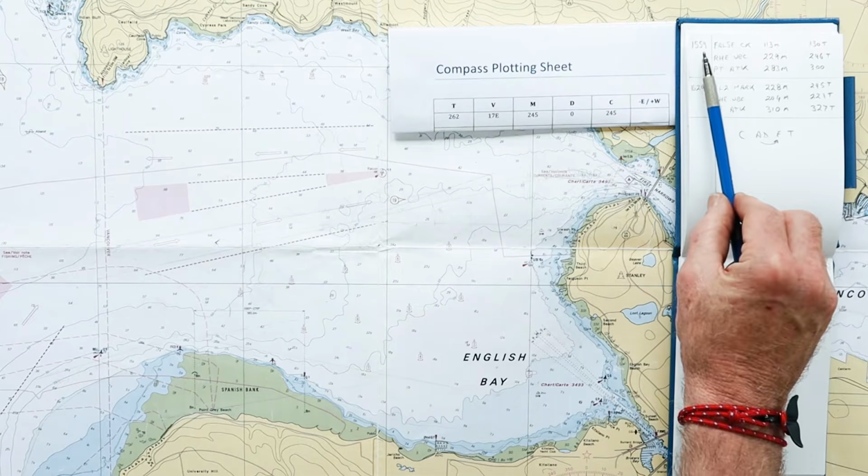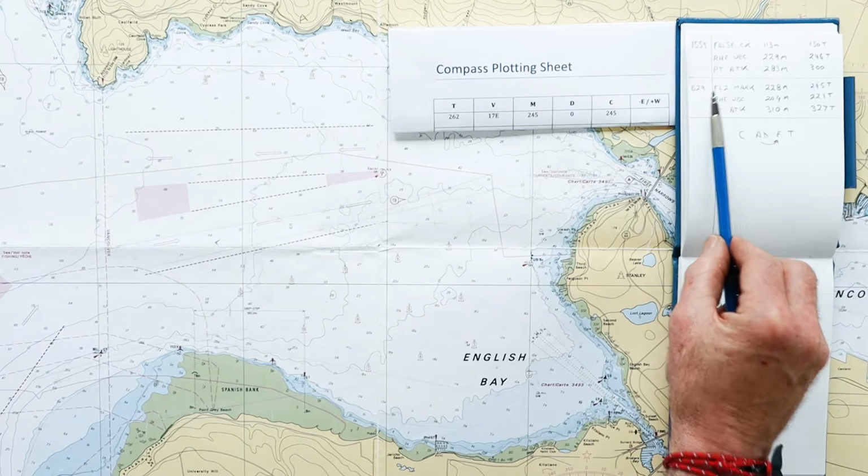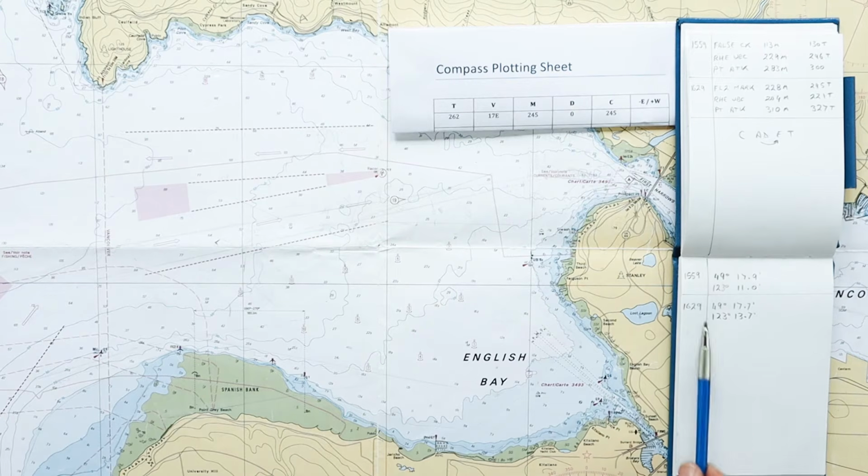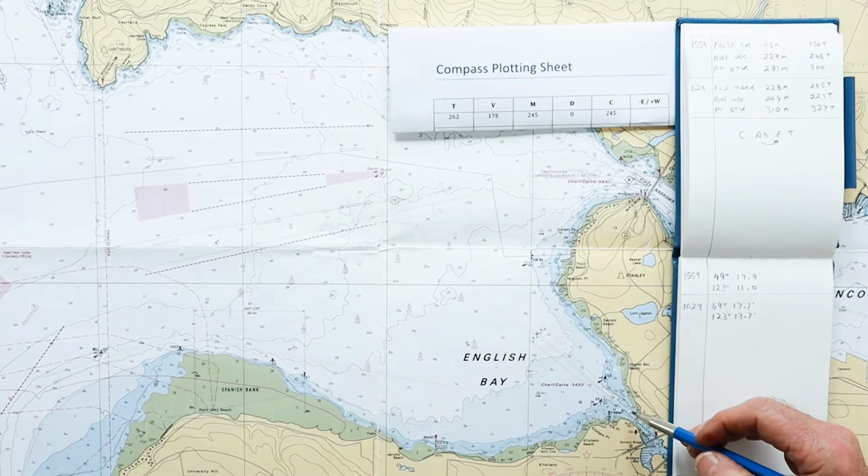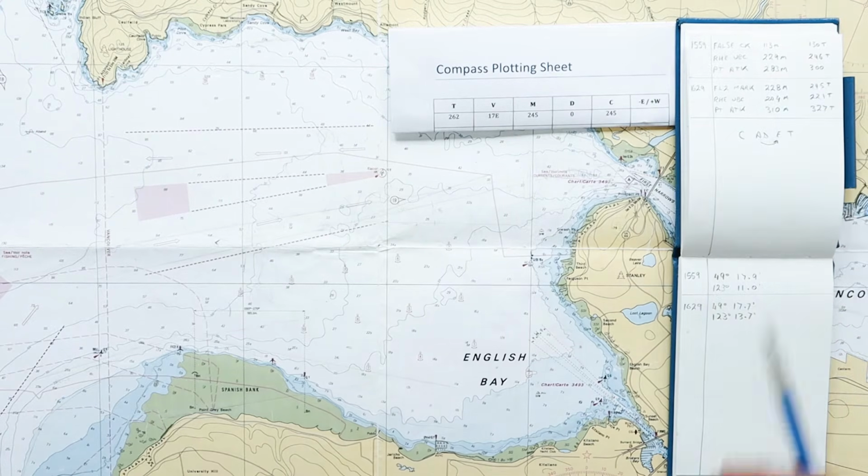So I've got a fix for 1559 and a fix for 1629, and then I've got 2 GPS fixes here. The first thing I'm going to do is plot my first fix, then we're going to plot our DR course, I'm going to plot my second fix, and then I'm going to plot my GPS fix, and we'll see how it all worked out. Wish me luck. So the first thing I've got is I shot a bearing to False Creek here of 113 magnetic.